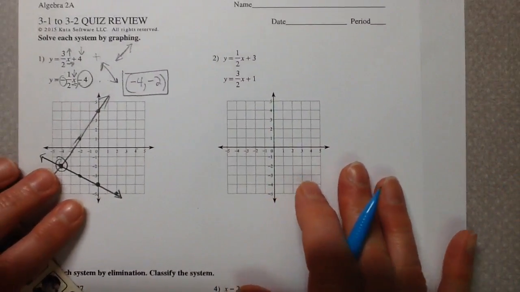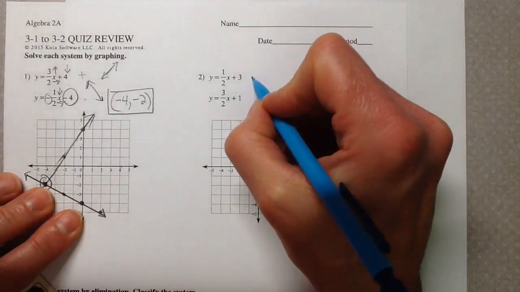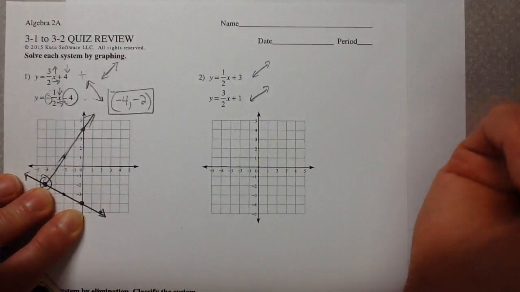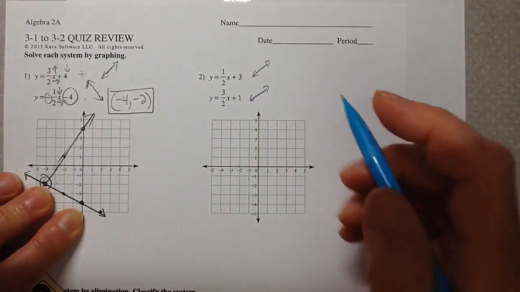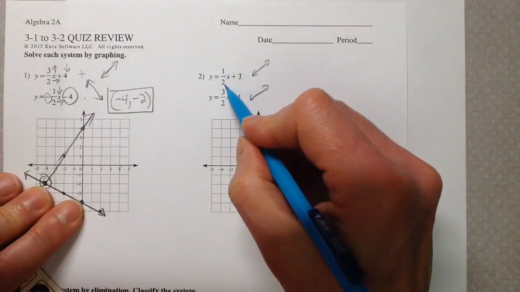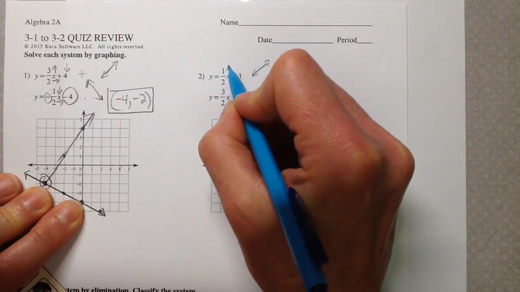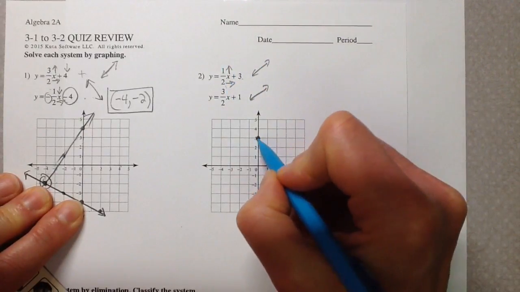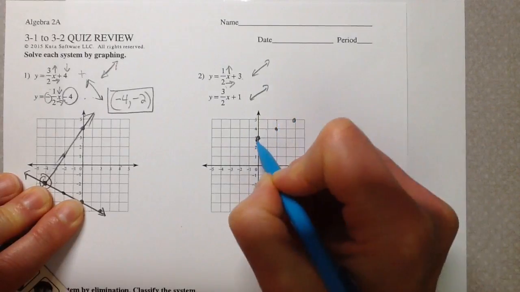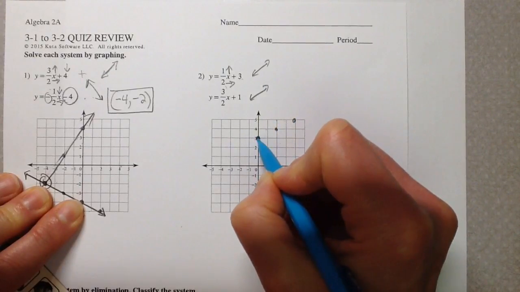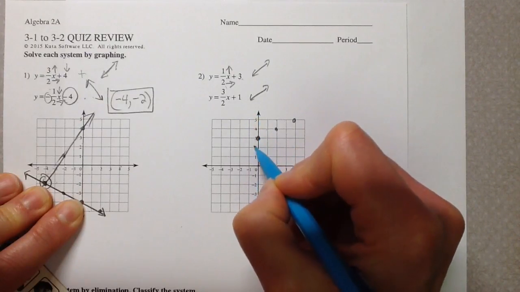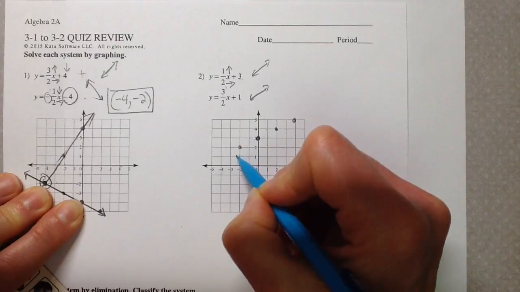Alright, the next line, both of my slopes are positive. So this line is going to go up from left to right. This line is going to go up from left to right. It's going to cross the y-axis at +3. And I have a slope of 1/2. So that means I'm going to go up 1 and to the right 2. So up 1 to the right 2, up 1 to the right 2, and I can do the same thing going to the left here, but I go down and to the left. So down 1 over 2, down 1 over 2.